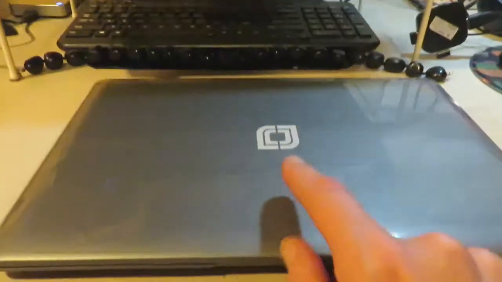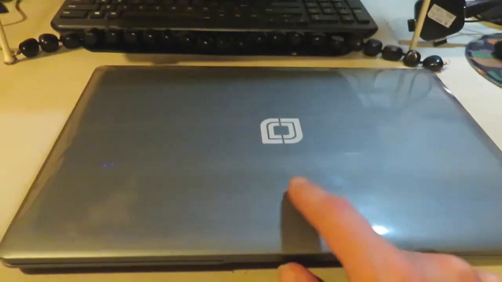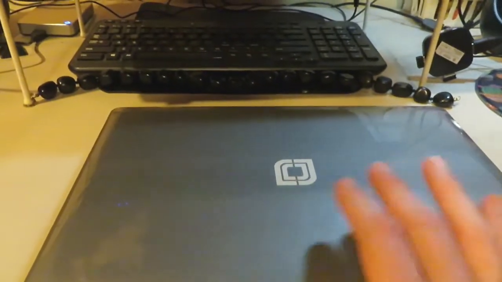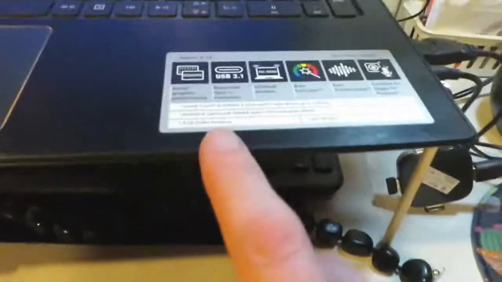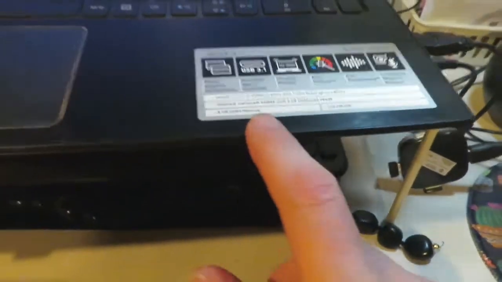It comes with Windows 10. This has Windows 10 on it, and so I just have to use the Movie Maker for my editing, which is really, really amateurish, but because I don't have a better computer, there's nothing I can do about it.